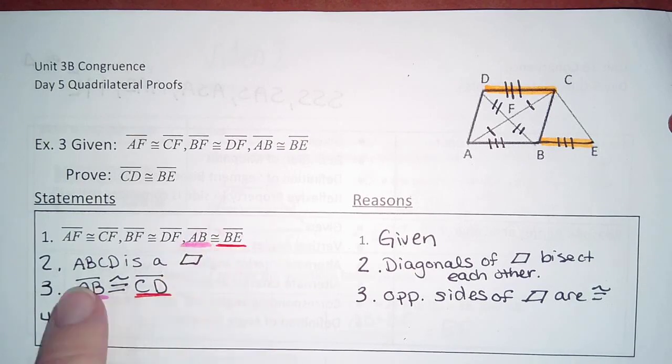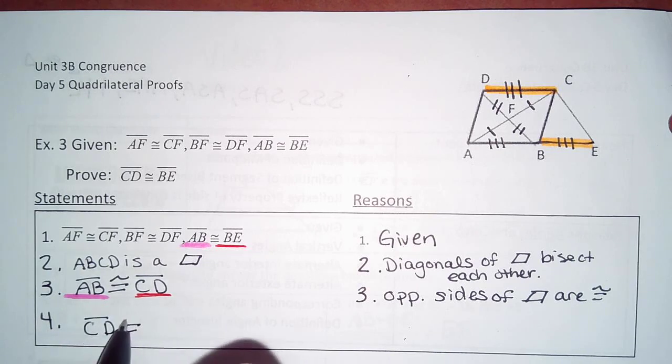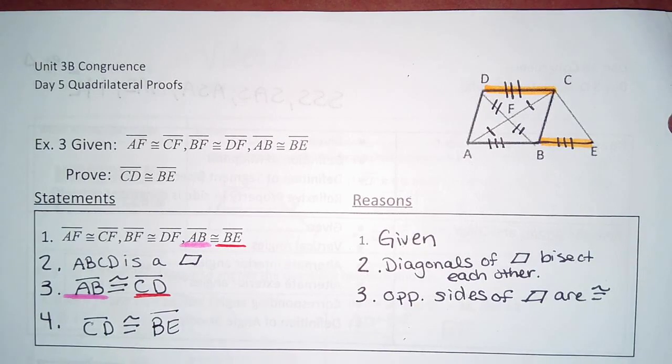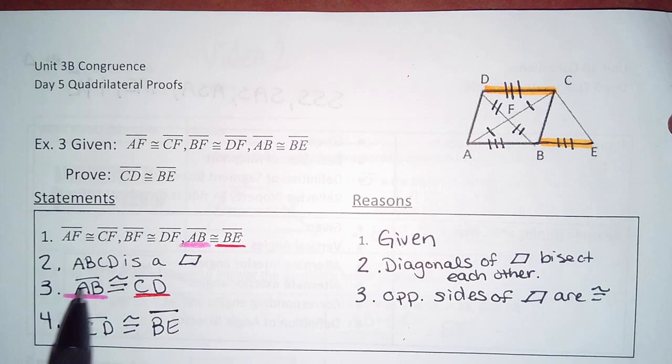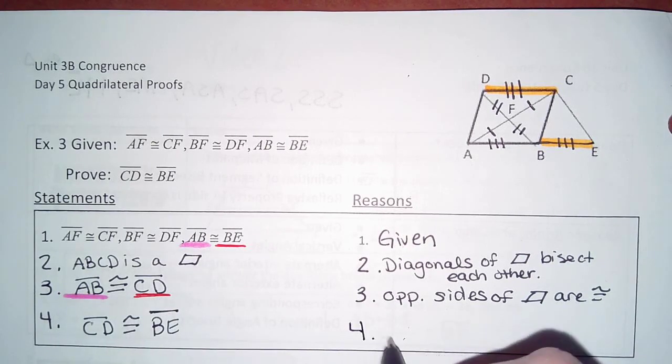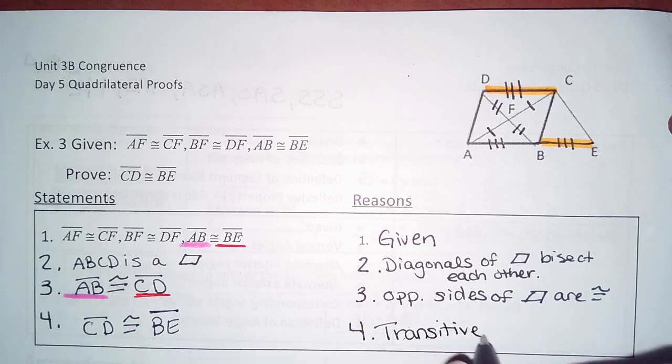If they're both equal to AB, then they're equal to each other. So we're altering the sides of the equal signs. So CD is congruent to BE. Now how was I able to do that? Well, if A equals B and A equals C, then B and C are equal to each other. That is the transitive property.